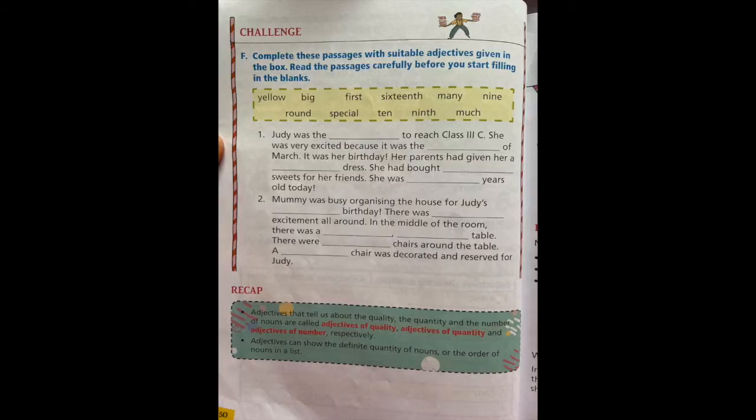Now turn to page number 50. Let's read the question. Complete these passages with suitable adjectives given in the box. Read the passages carefully before you start filling in the blanks. Okay, so there are some adjectives in the box, in the yellow box. Let's read them quickly. Yellow, big, first, 16th, many, 9, round, special, 10, 9th, 8, much.